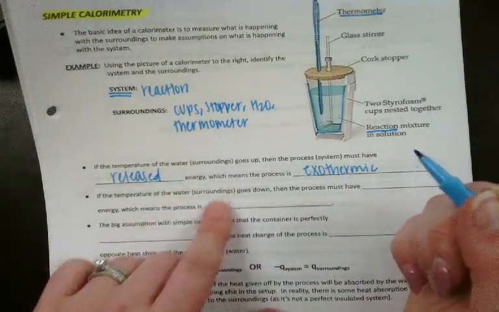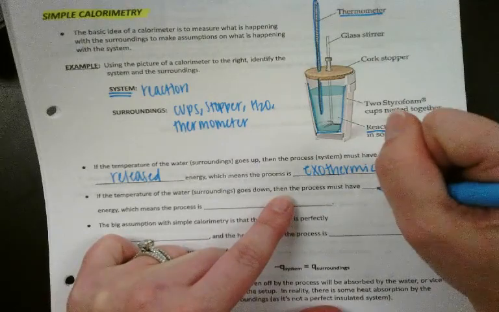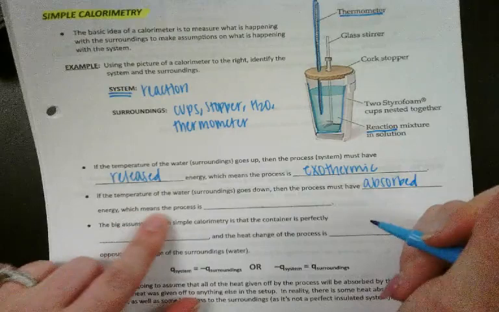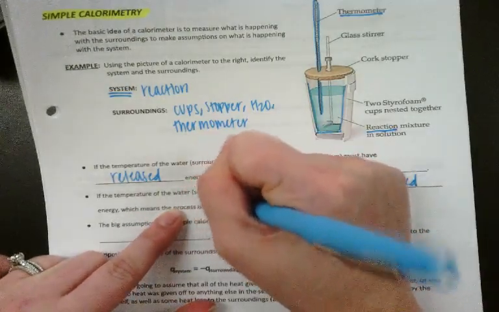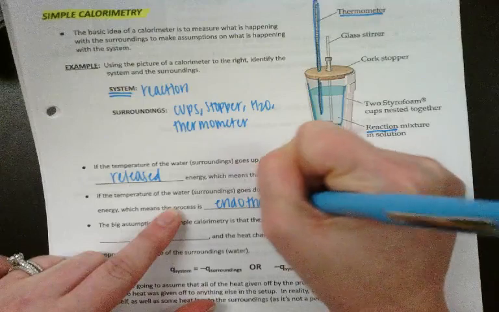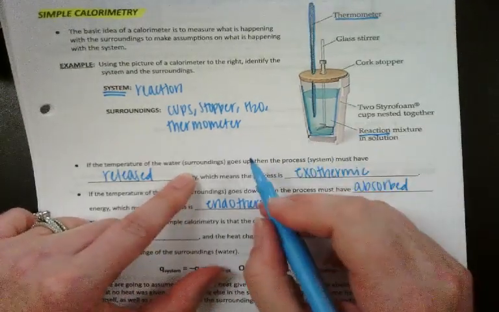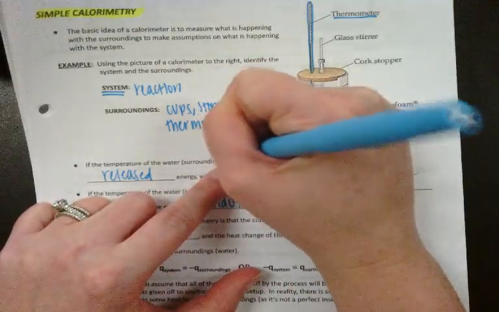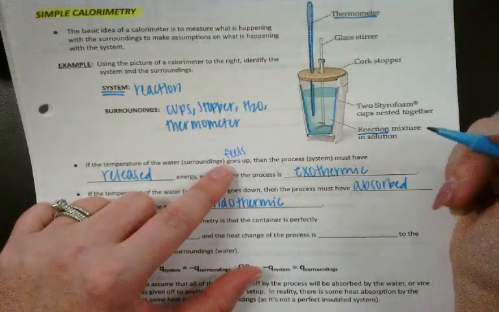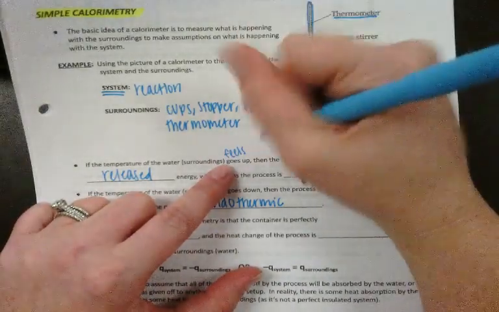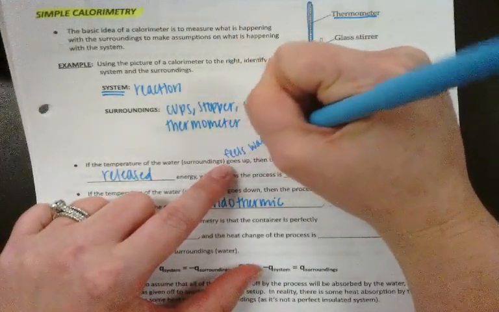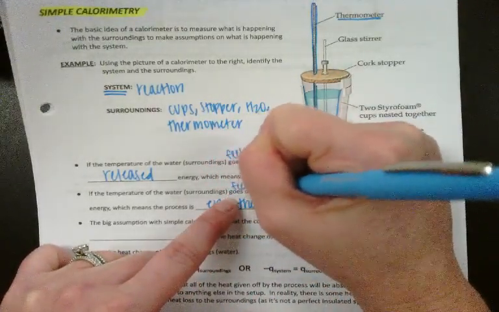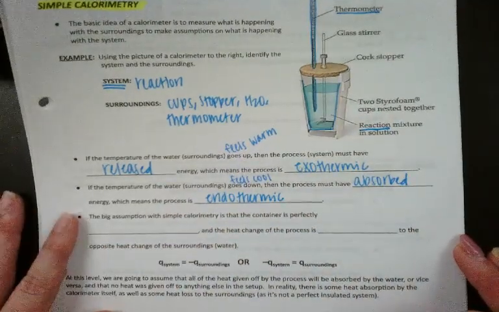So if the temperature of the water or the surroundings goes down, then the process must have absorbed energy, which means that the process is endothermic. And just really quick, when the temperature of the water, the surroundings, goes up, what does it feel? Cold or warm? Feels warm. And if our temperature goes down, then it feels cool. Just some things to remember.